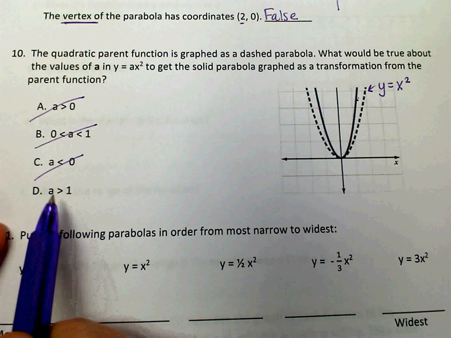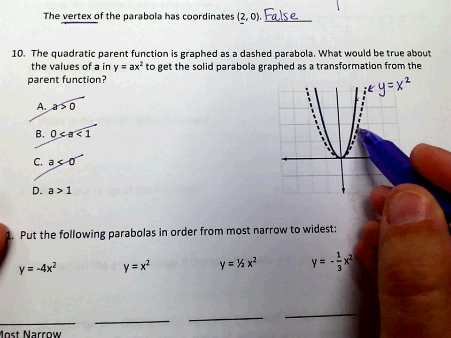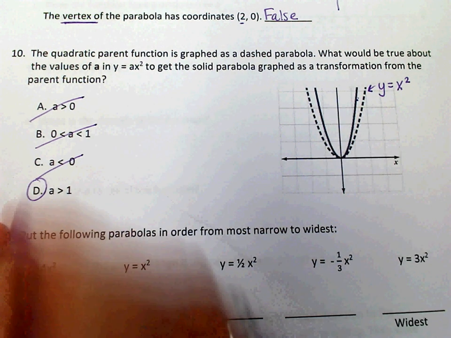And then D says a has to be bigger than 1. We know that if a is bigger than 1, it's going to stretch and become more narrow. So D is the correct answer.